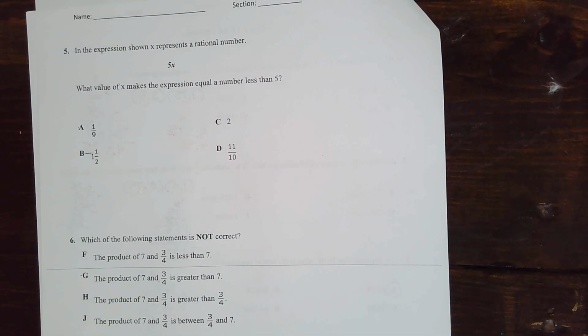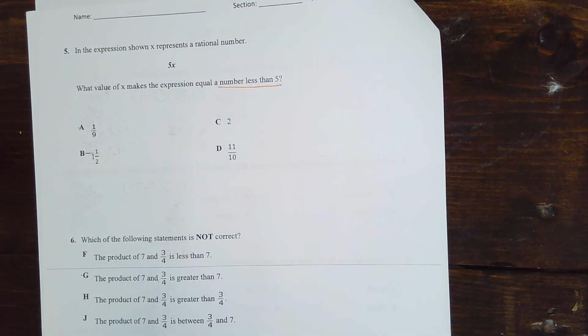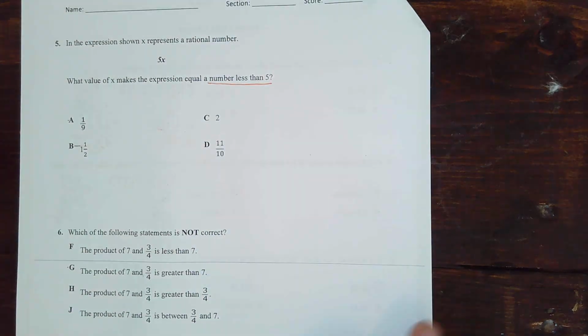Okay, so here, this is going to be interesting. It says, in the expression shown, x represents a rational number, and all of our answer choices are rational numbers, even the 2. Remember, the whole number is still just a number over 1, which makes it a fraction. Here it says, what value of x makes the expression equal a number less than 5? Okay, so we are looking for a number less than 5. And in order to find this number, we're going to have to set up a few different things here.